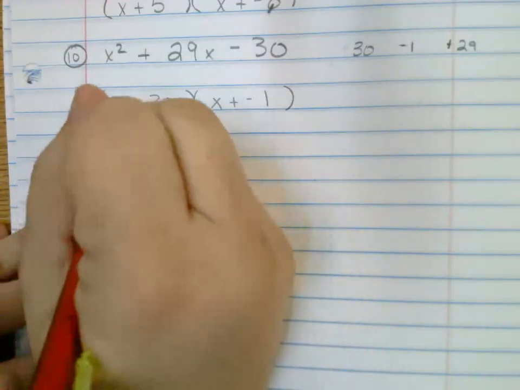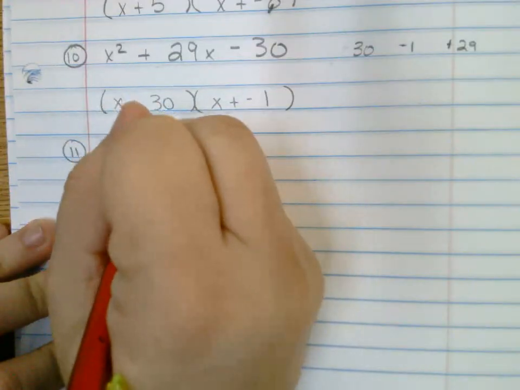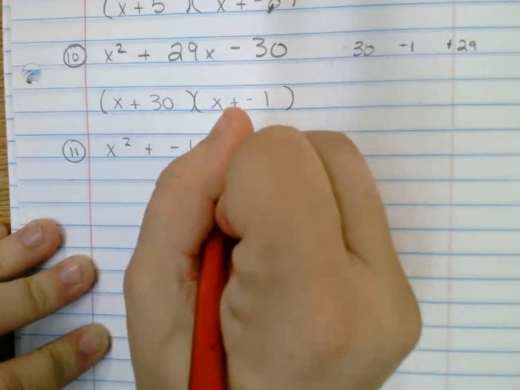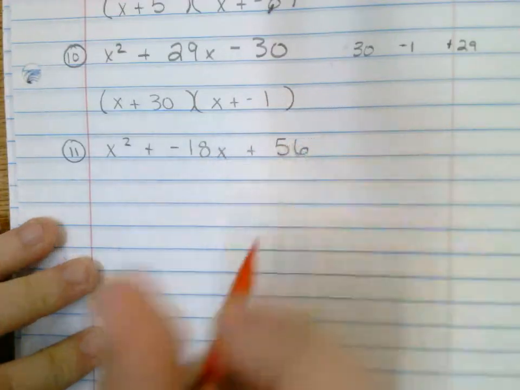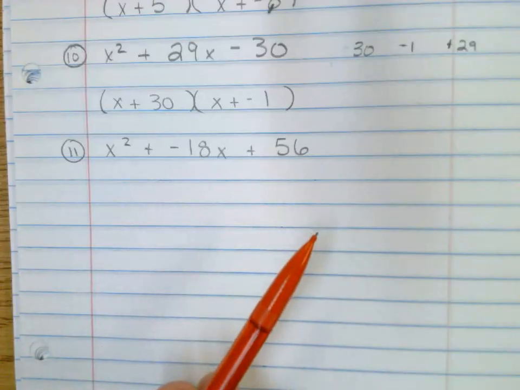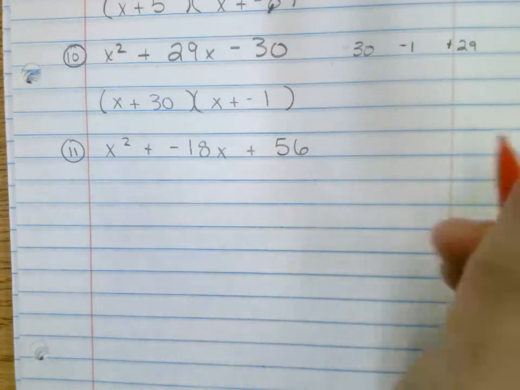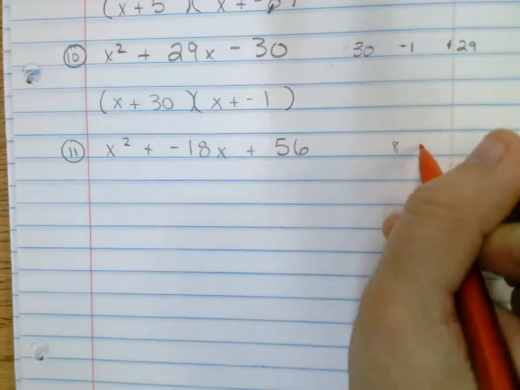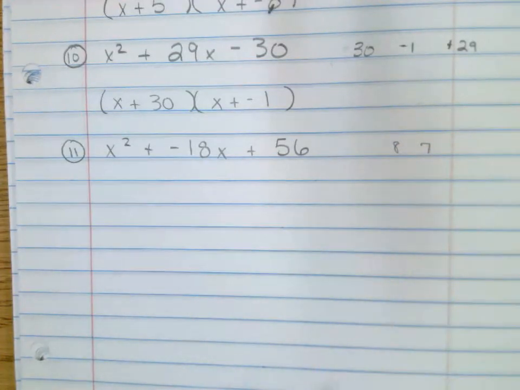X squared plus negative 18x plus 56. And what multiplies to be 56 and adds to be negative 18? So what are things that multiply to be 56? 8 times 7. Okay, 8 times 7. And if I add 8 and 7, what do I get? 15. Okay, so we've got to try something else.